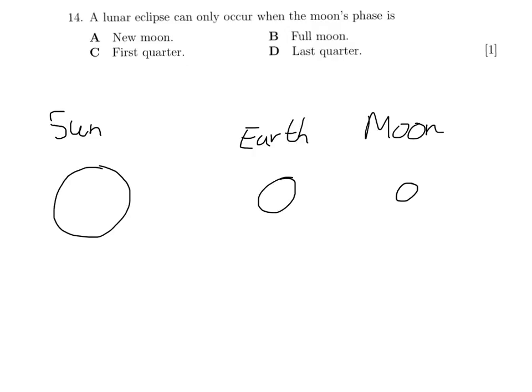Now this is the sort of setup that we have for a lunar eclipse, where the Sun, Earth and Moon are in syzygy, and if we just colour in that side of the moon there, to represent that that side is in shadow, then if we were looking at the moon there, then we would see the full moon. So that would be answer B, the full moon.